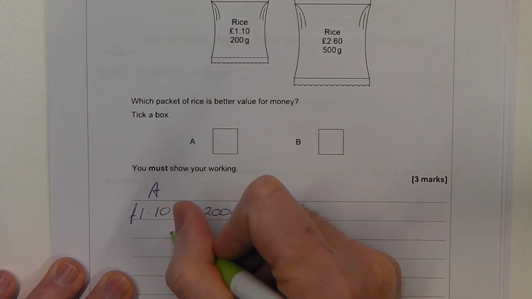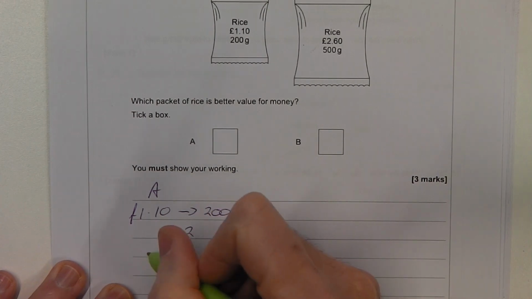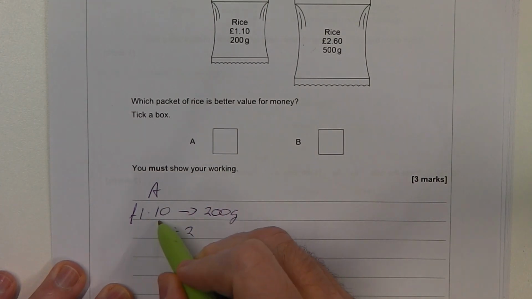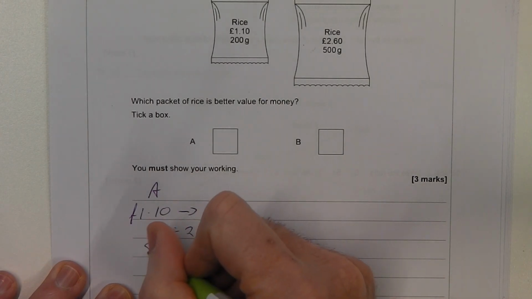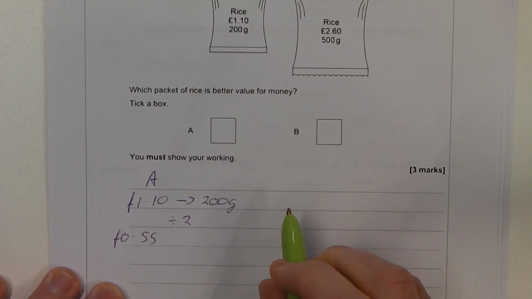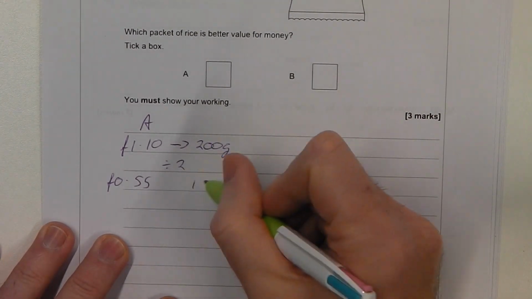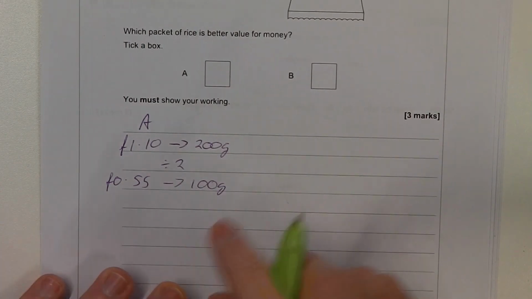So if I halve that, I'm going to divide it by 2. Half of £1.10, well, half of a pound is 50 pence, half of 10 is 5, so we have got 55 pence, but I'm going to still show it in that pound format at the moment, and half of 200 is 100 grams. Okay, so we've now got a price per 100 grams for that one.